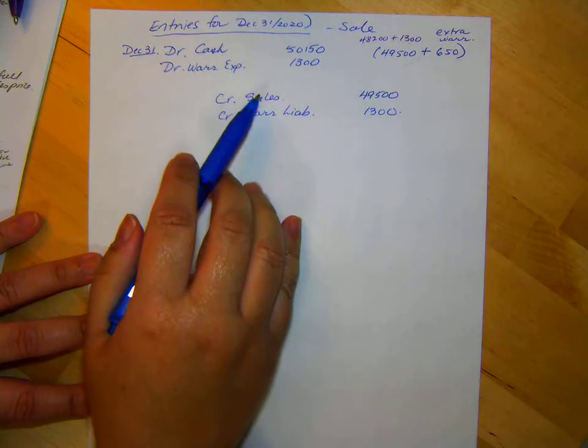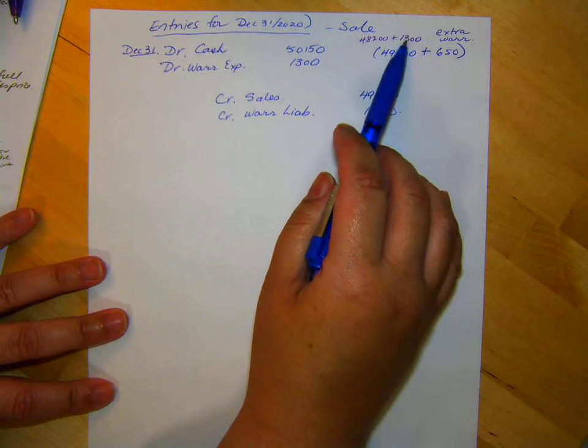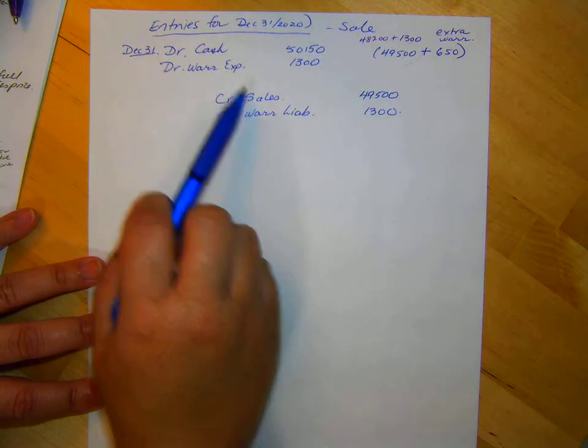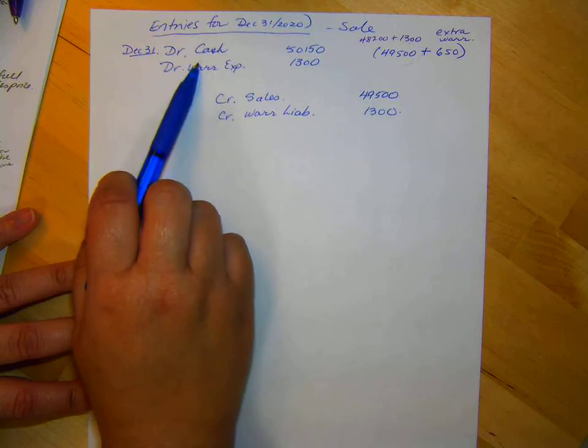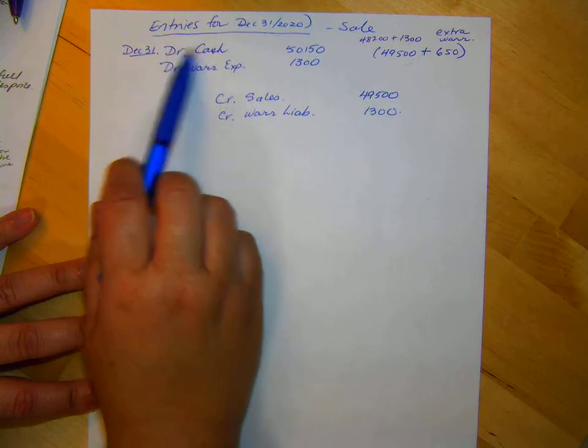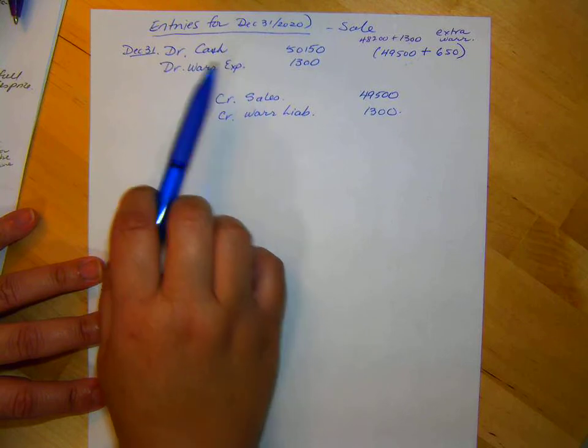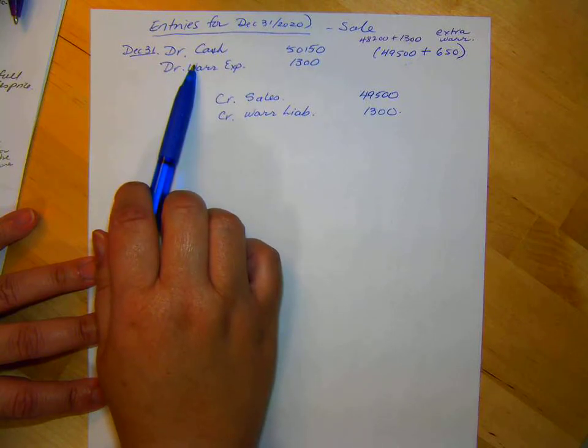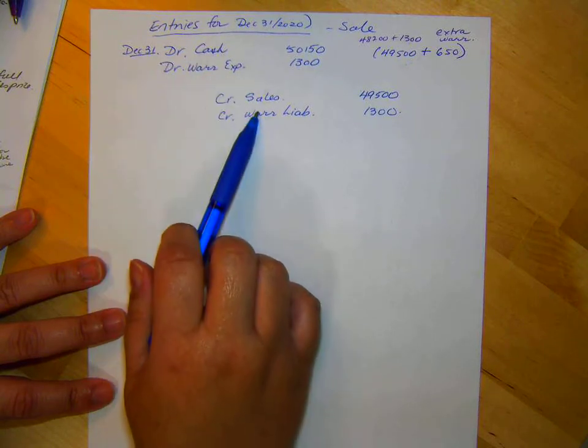So we did record sales for that assurance warranty, but it was offset by an expense for the warranty, because that's a matching expense. We might not have made the sale if we didn't offer that expense. And then we record a warranty liability to match that.